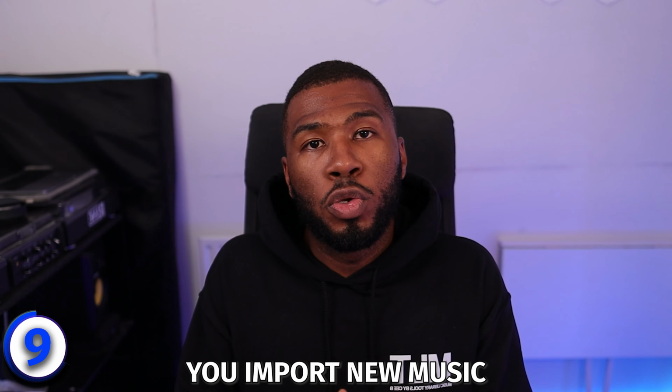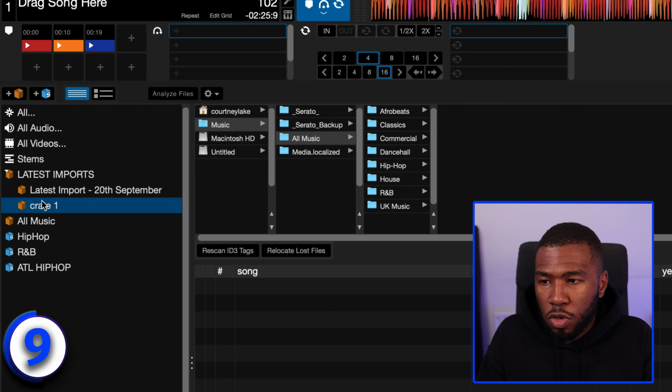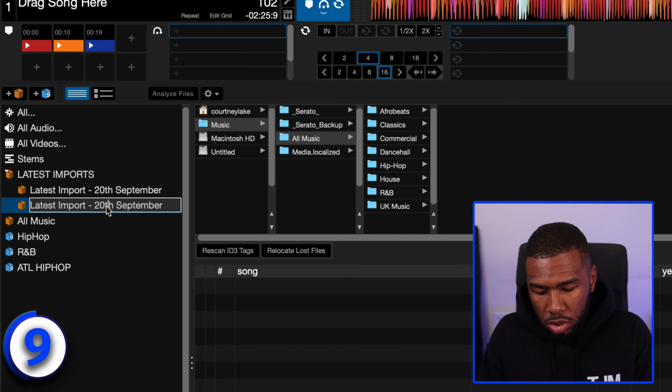Now, every time you import new music into Serato DJ Pro, what you can do is just make a bunch of crates with the latest imports. So I can put in here like 24th of September, etc.